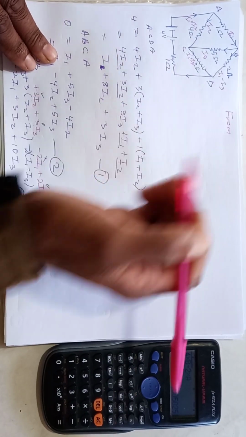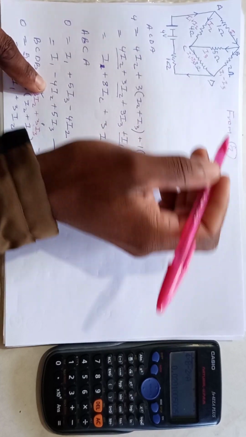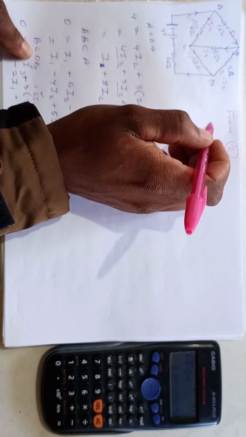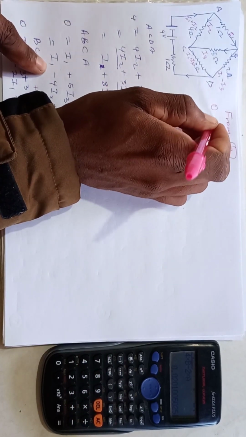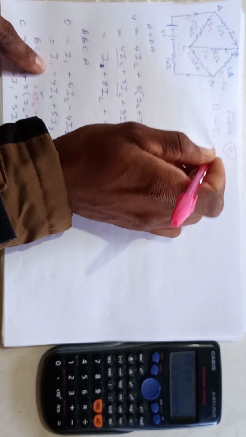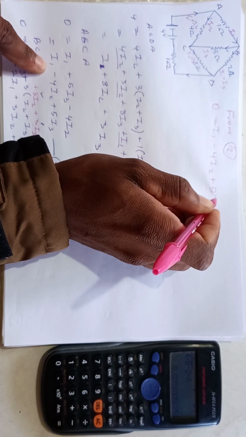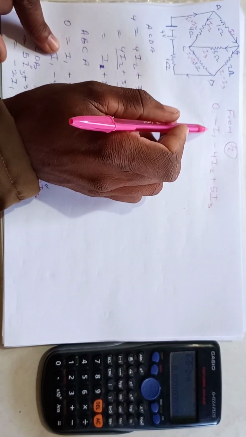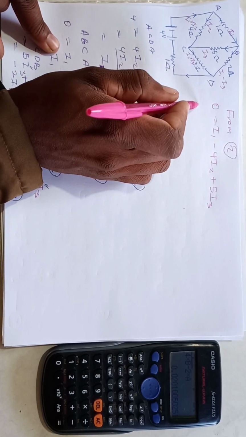So we're saying from equation 2, we are making equation 4. So equation 2 is 0 equal to I1 minus 4I2 plus 5I3. So what we're gonna do is we'll take these to the side and every sign changes.